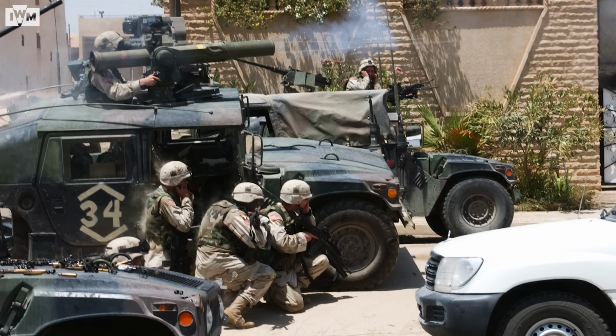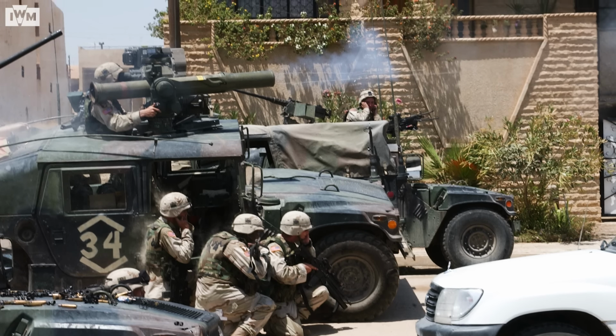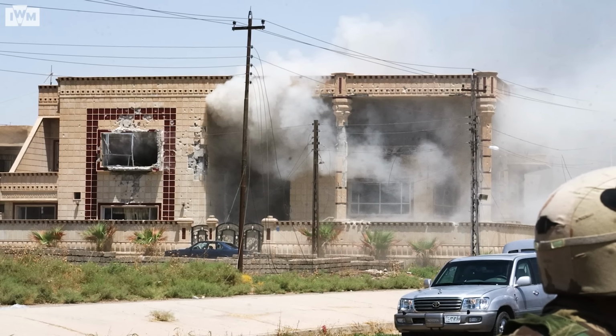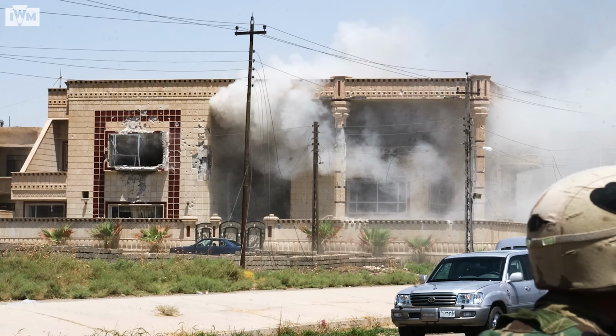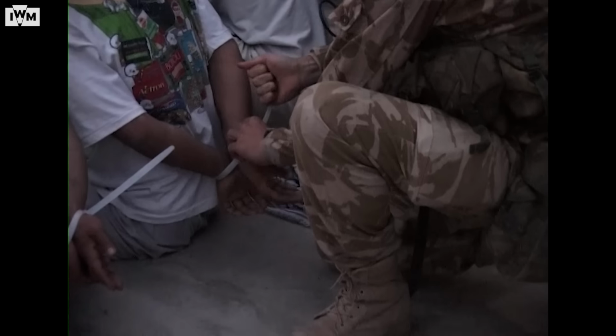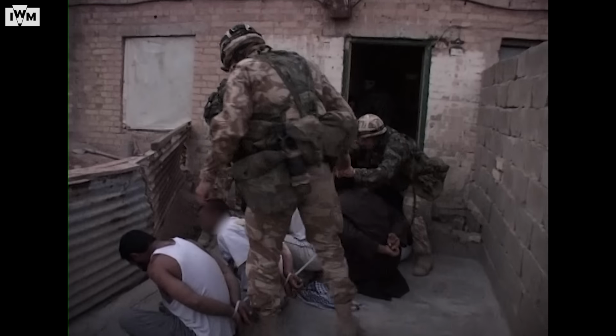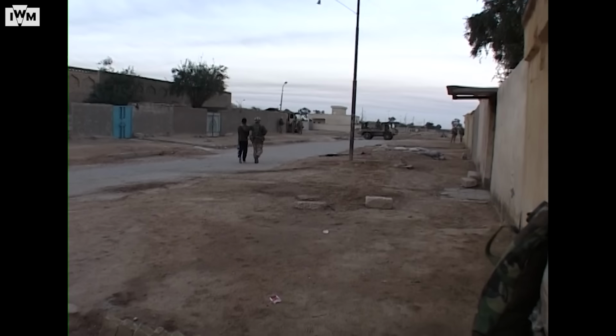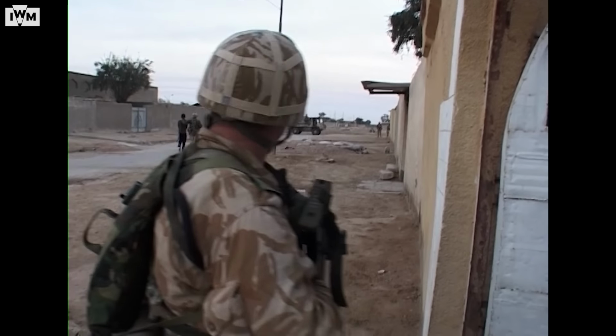The coalition fought them successfully from the start of the invasion in 2003. In July, Saddam's sons, Uday and Qusay, were killed in a firefight in Mosul, while in December, coalition forces finally captured Saddam himself near his hometown of Tikrit. This was a moment of euphoria for the coalition, who believed they were finally turning a corner in Iraq. But the war was about to turn against them.